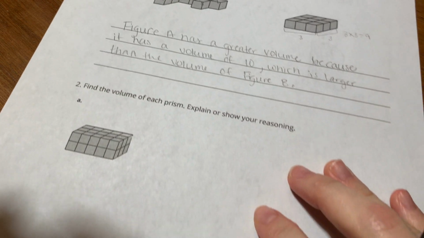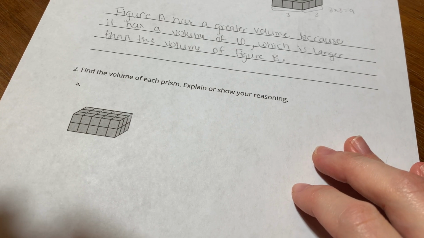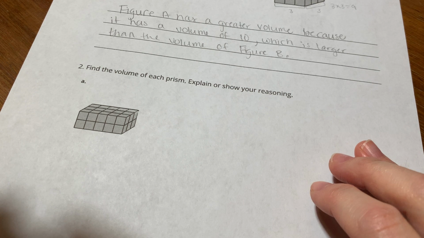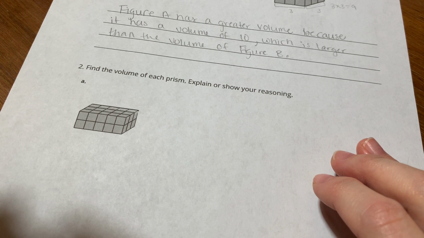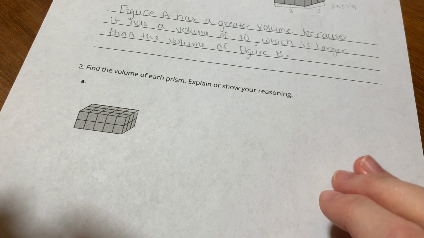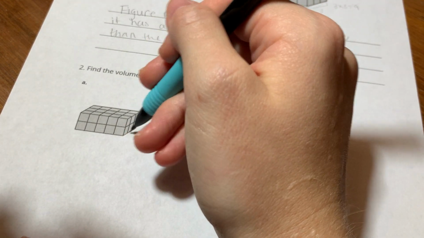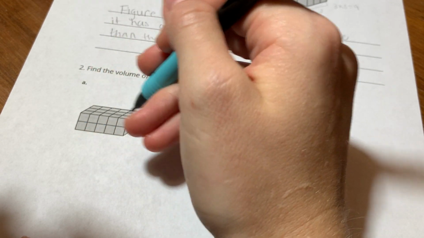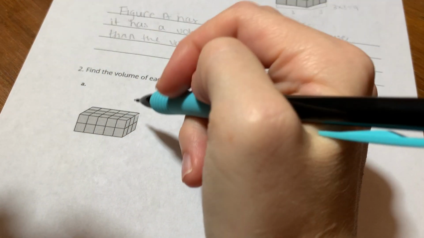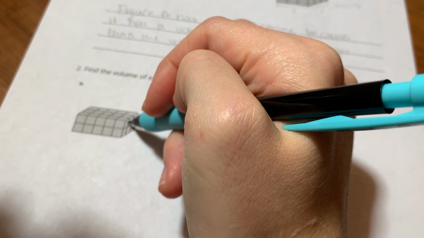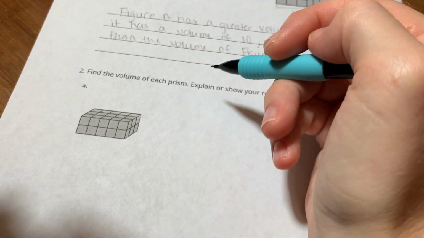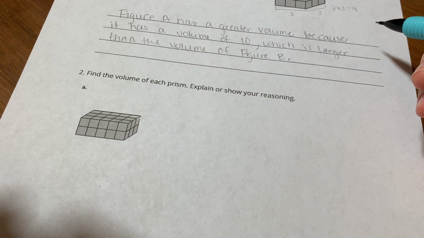All right, so let's go ahead and look at number 2A. So I saw people approaching this problem in a lot of different ways. And some of the things that I noticed is that sometimes people are counting the faces, so just counting all these cubes that they can see and saying that's the volume. I've noticed that some people are looking at this and just counting all the area, so finding the area of each face and using that as the volume.